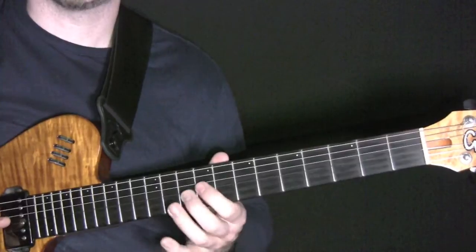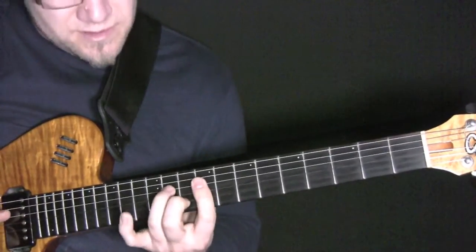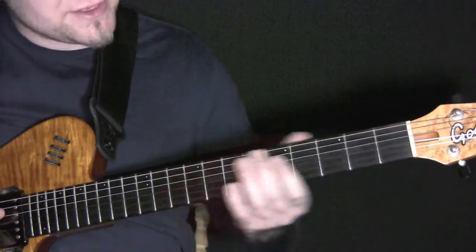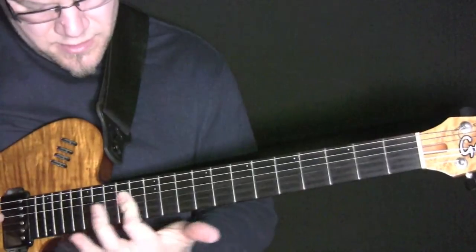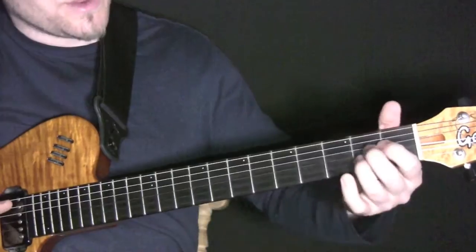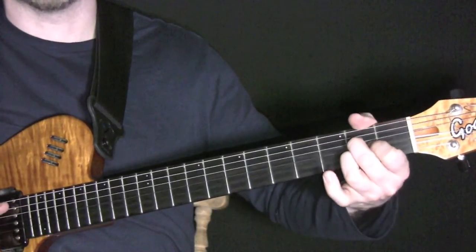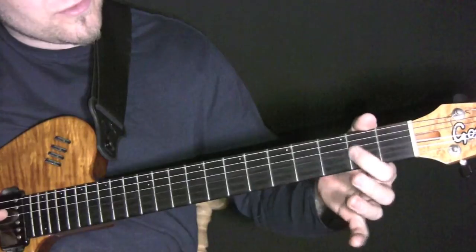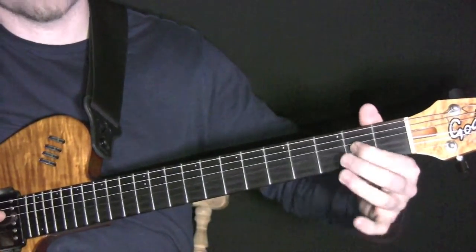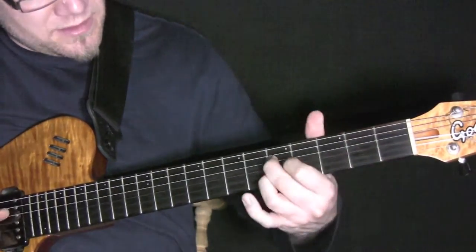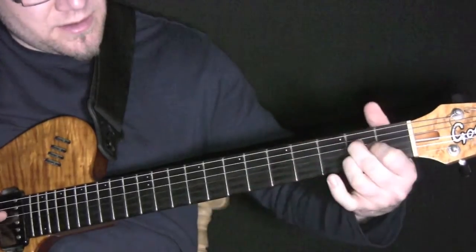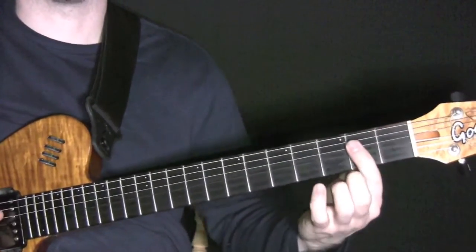So again, A, E, C sharp. Last but not least on the majors. So now you'll notice this is just the part of an A major chord, full chord. So we've got 2, 2, 2. And the middle note there on the G string is your root note. So there's your last one.